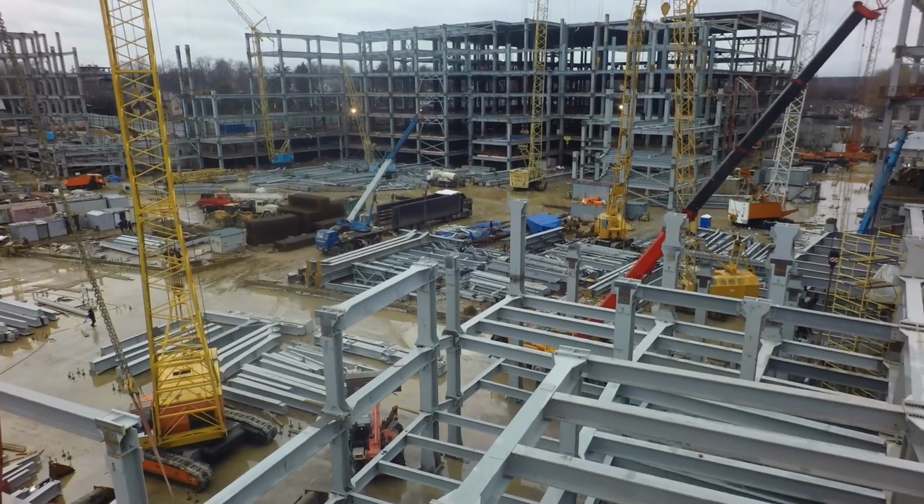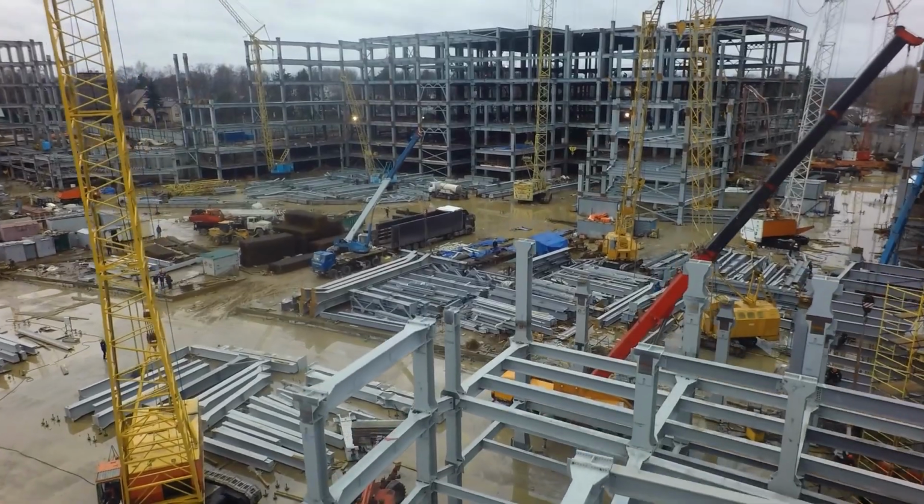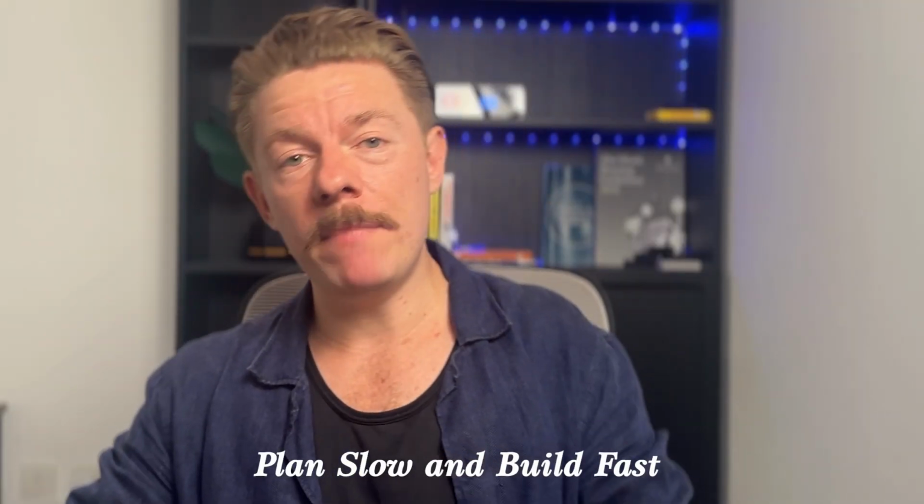In the UK, roughly 40 people die on site every year. And in other countries, that number is much, much higher. One of the biggest mistakes a developer can make is rushing to start before they've finished proper planning. The ideal scenario is to plan slow and build fast.